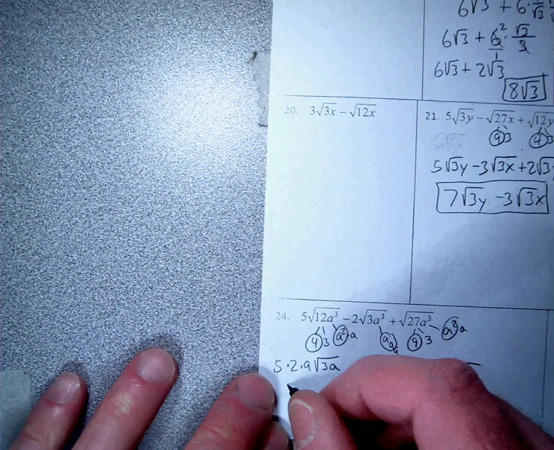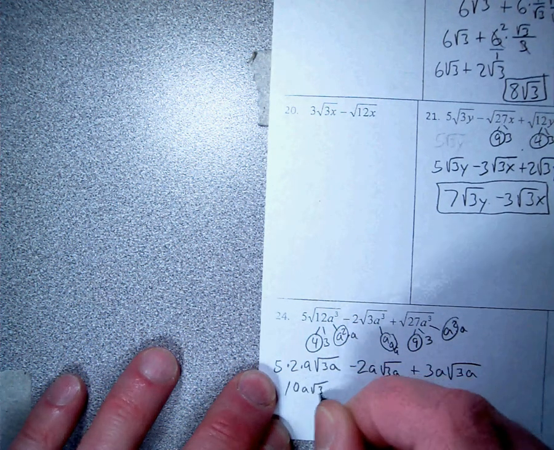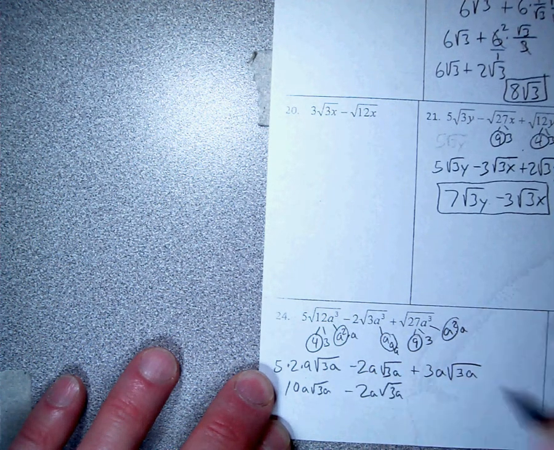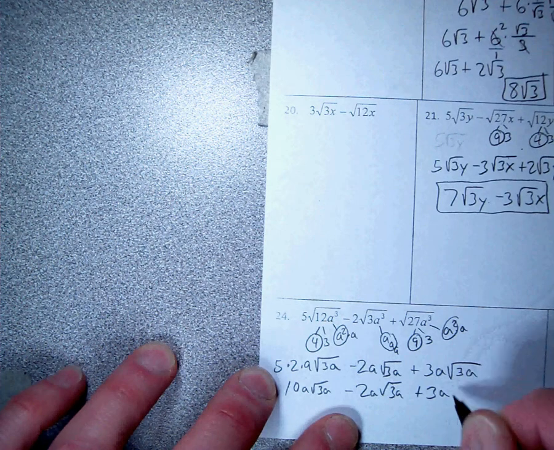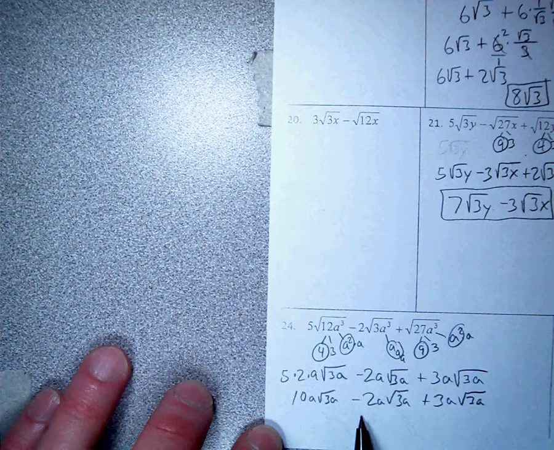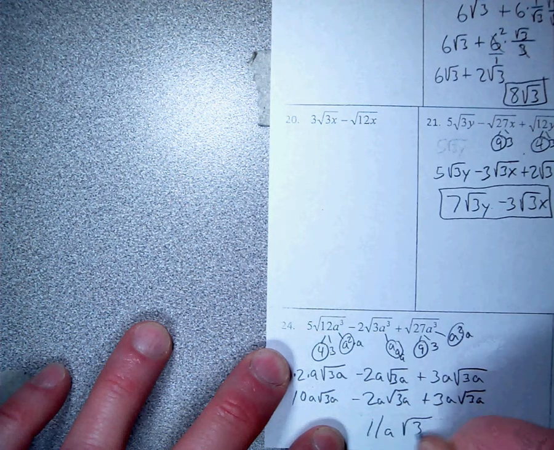So we've got 10 of them minus 2 of them plus 3 of them. So we'll get 8 plus 3 is 11a square root 3a.